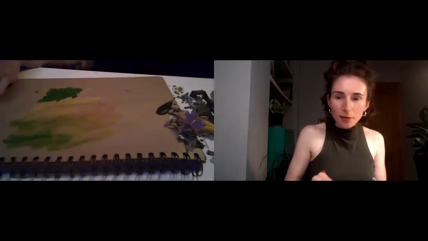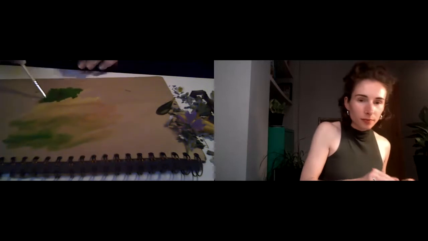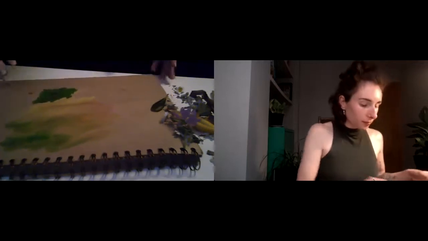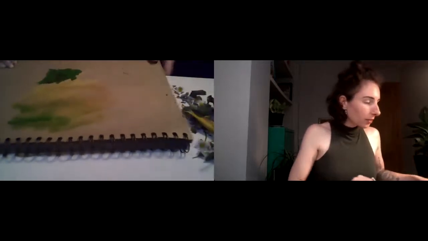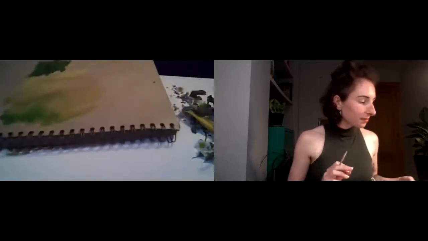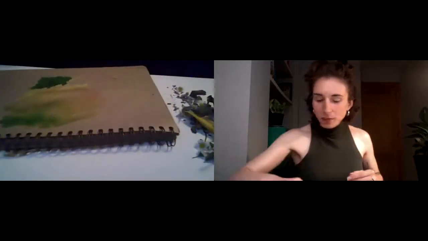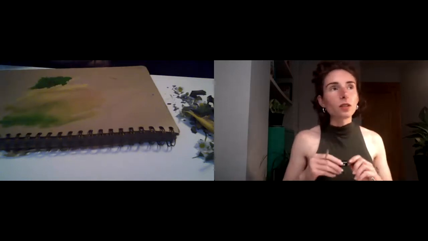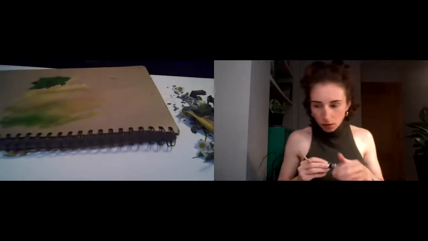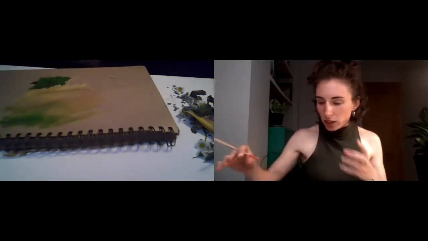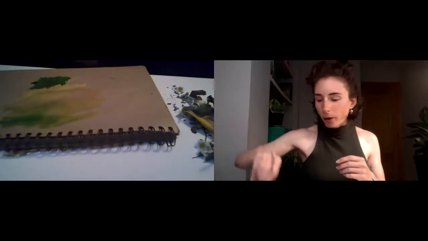I'm going to add in a bit of brown. I'm going to try and show you. There we go, you can see the gravel mixed in now. I'm thinking about what the soil looks like in a forest. It's quite a dark, almost black brown, isn't it?